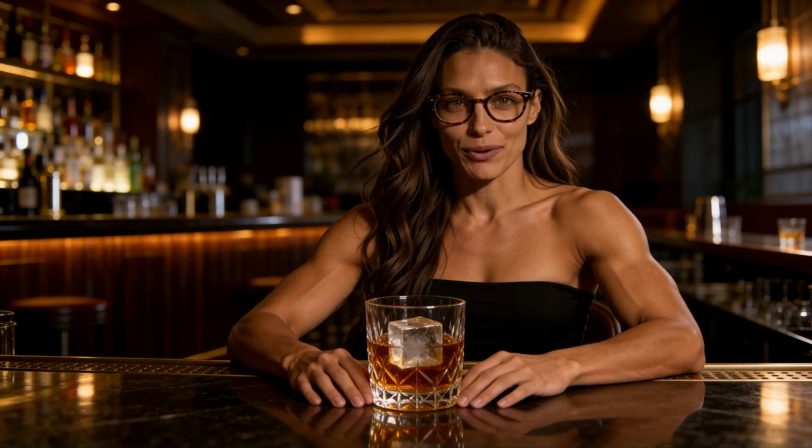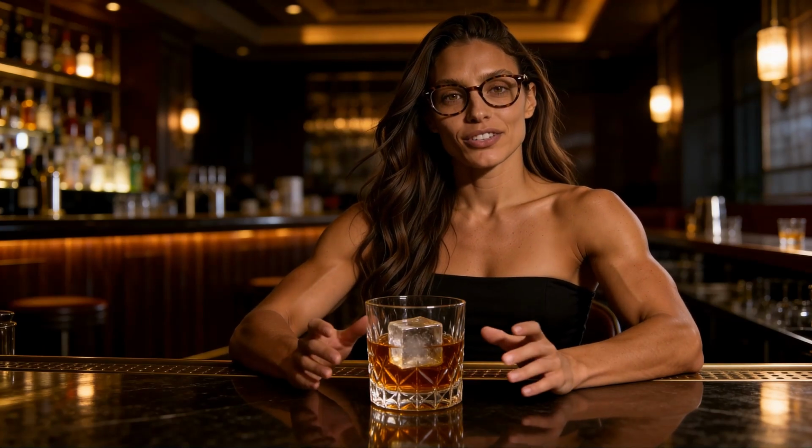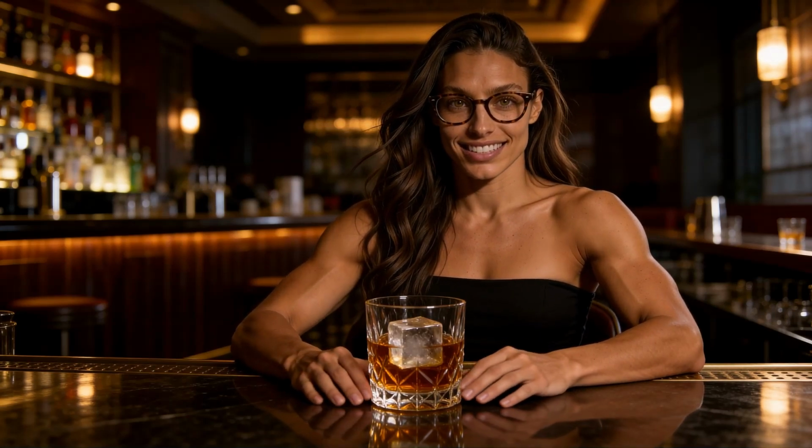So in the next example, we're going to fix nothing except the drink. Same character, same composition, same lighting, same environment. We're only going to change the physics.